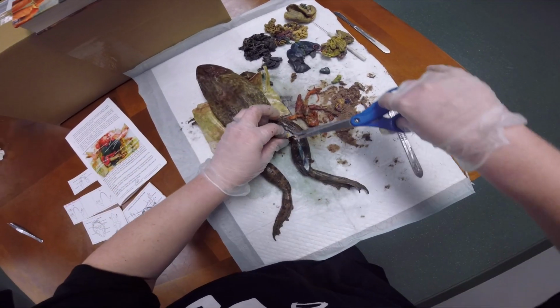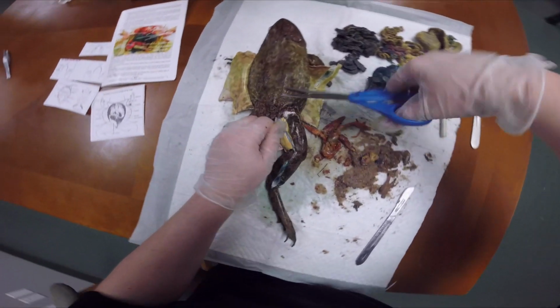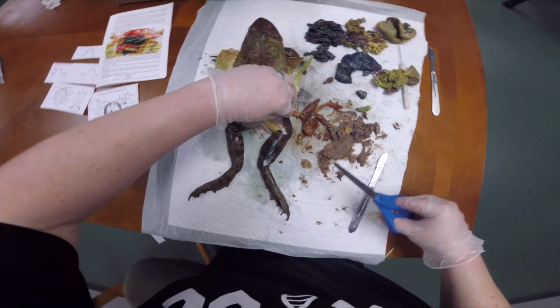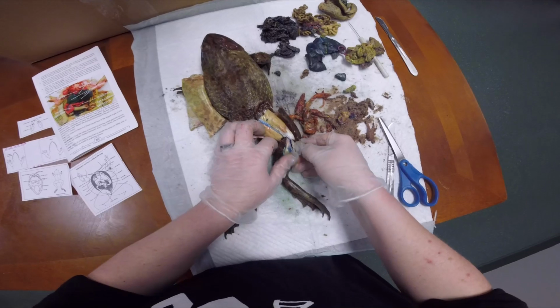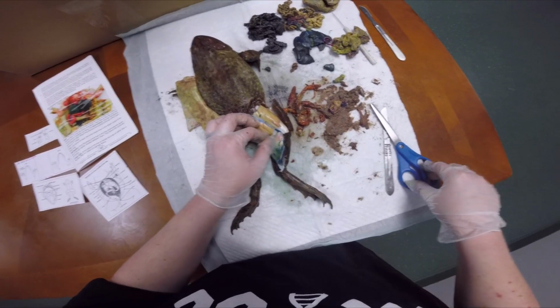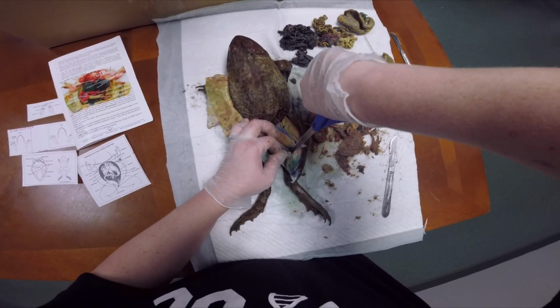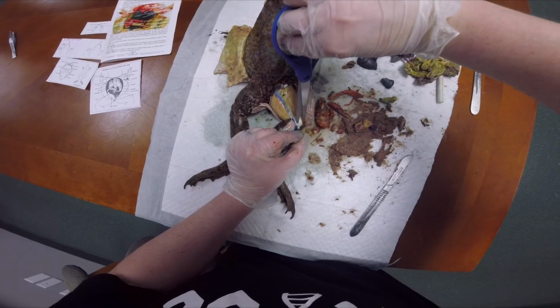Okay, so get that skin out of the way. Alright, so what I wanted to show you was the muscle in their leg, and I wanted to show you the kneecap.